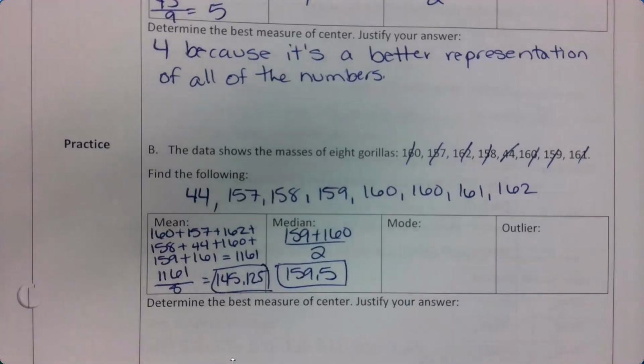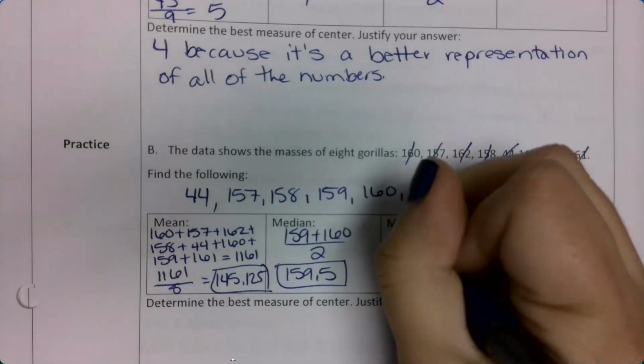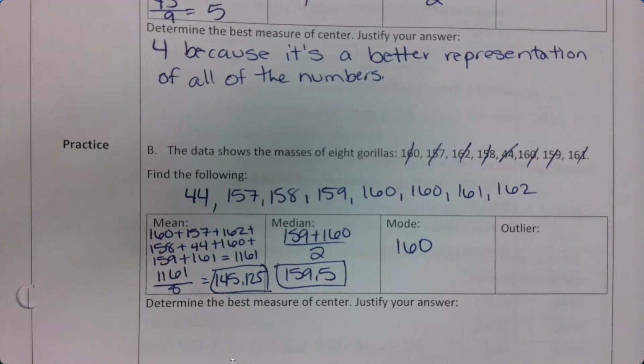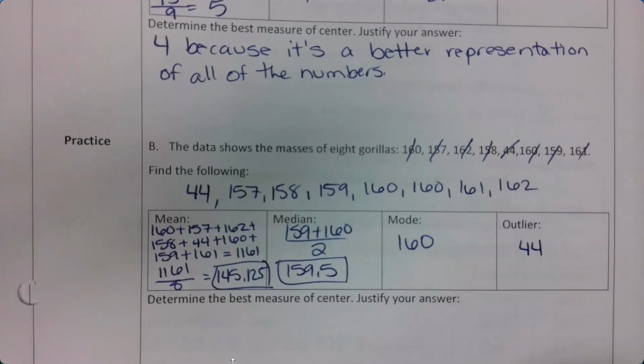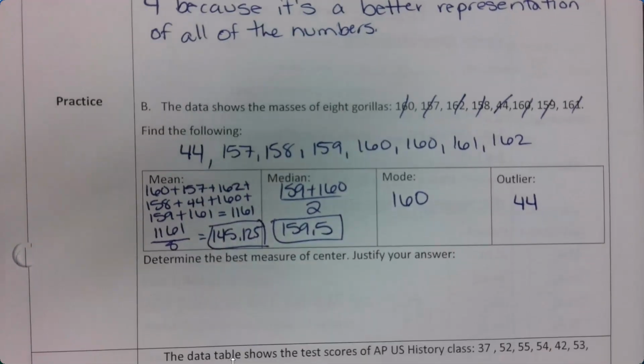and my mode. And do I have an outlier here? So which one do you think is the best measure of center and why? Mean, median, or mode? Why do you think the mode's the best?